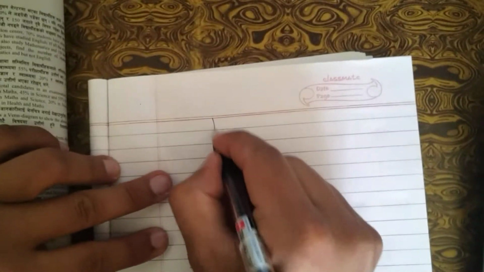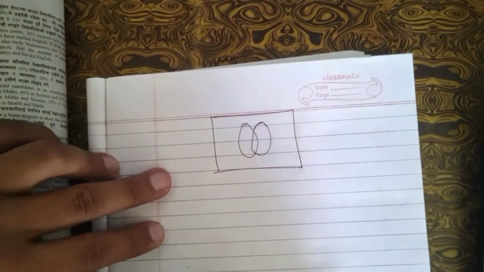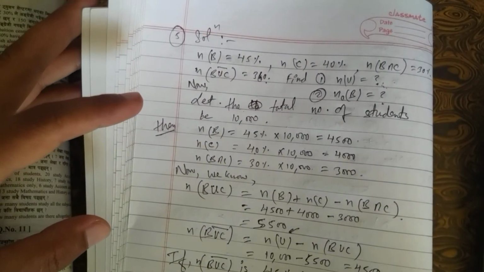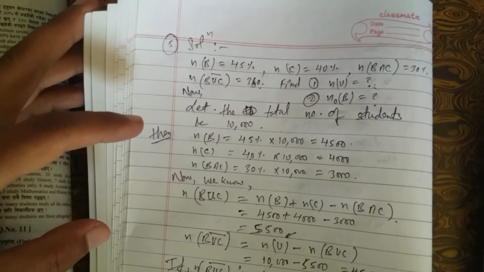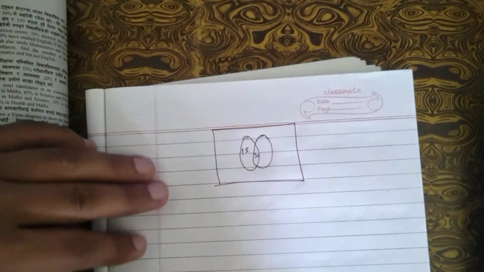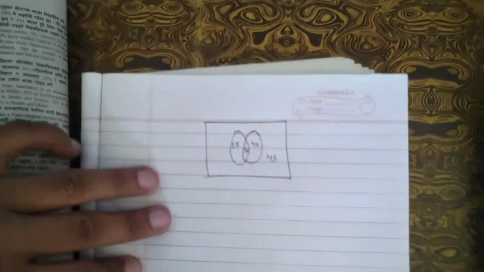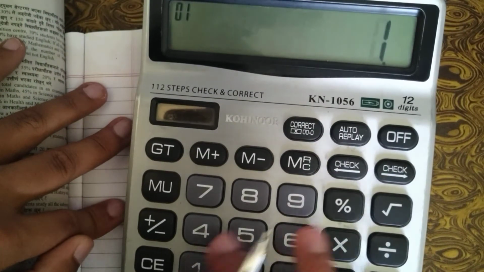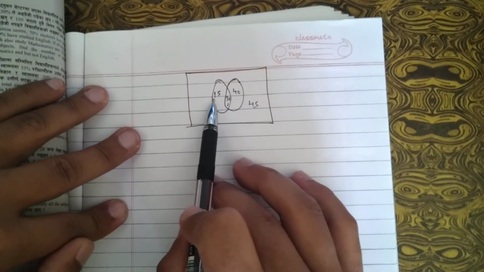You can present it on a percentage basis as well, it does not really matter. 45 minus 30 means this is 15%, this is 30%, and then C is 40%, and the percentage of students who play basketball is 45%. So 15 plus 30, 70, 85.